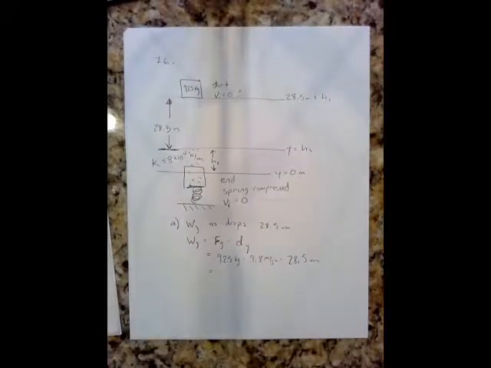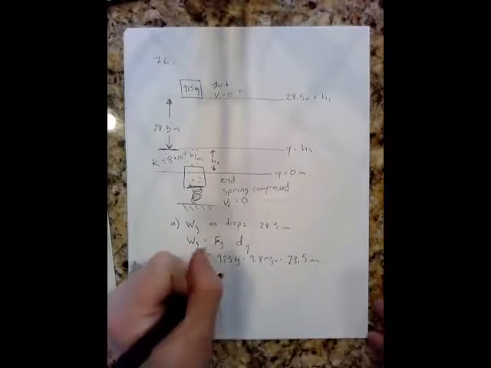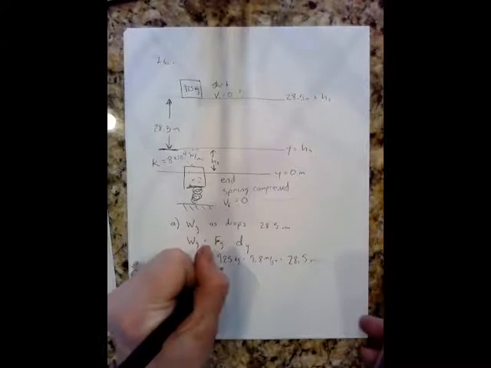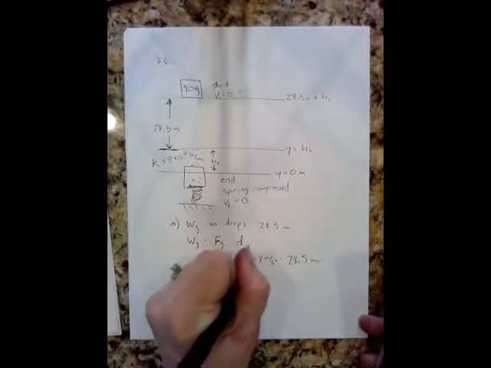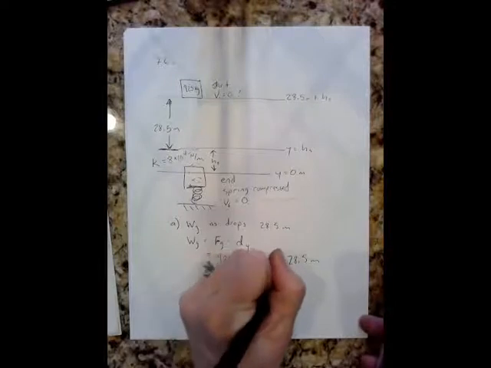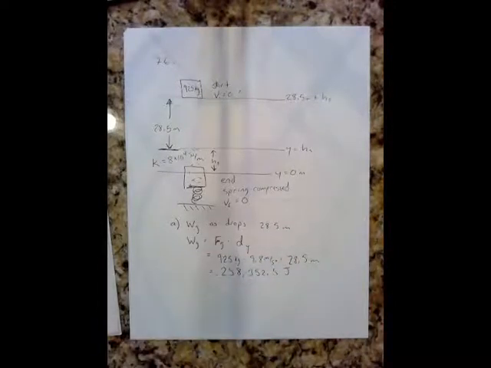And so, once I wake my phone back up, I have a work done by gravity, which is equivalent to the transformation from gravitational potential to kinetic during that section of 258,352.5, I might as well just keep it all there, joules, right? Or newton meters, either way it works. So then the speed of the elevator just before it strikes the spring.